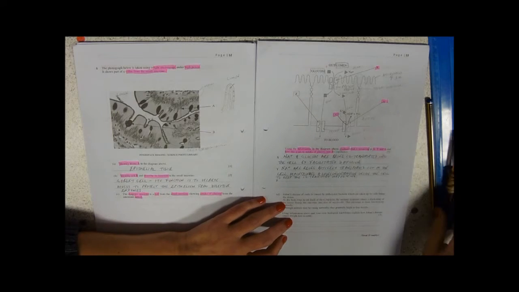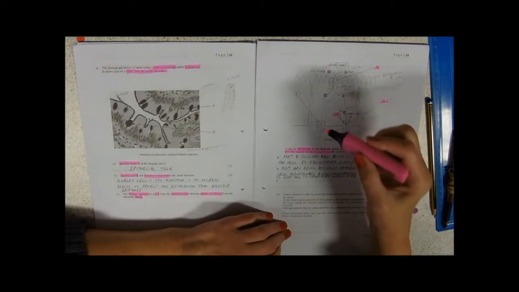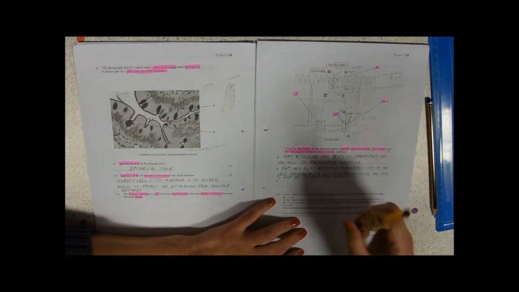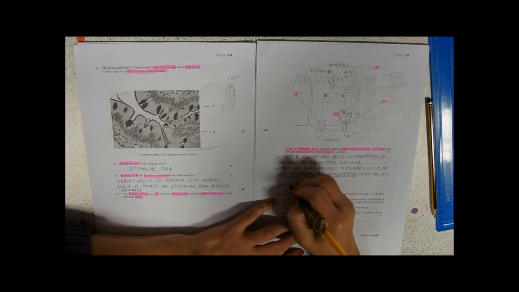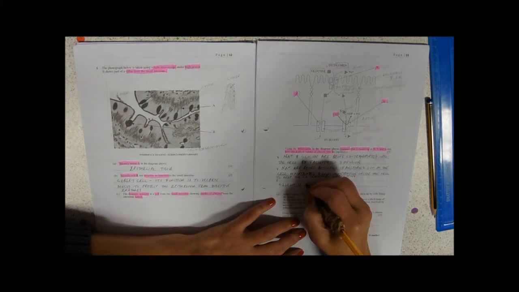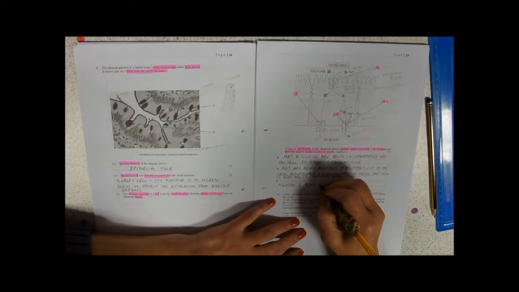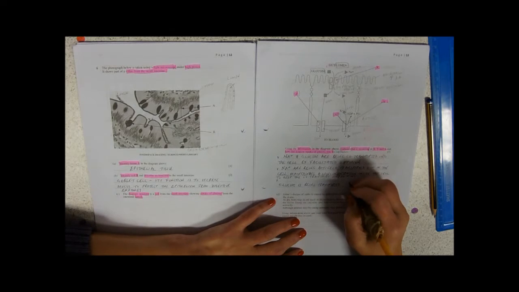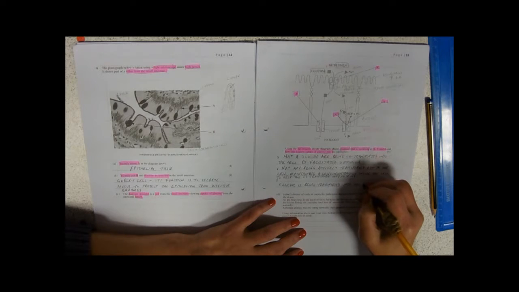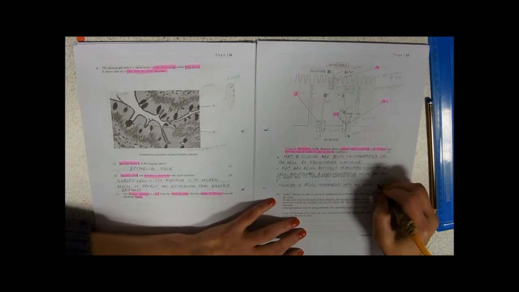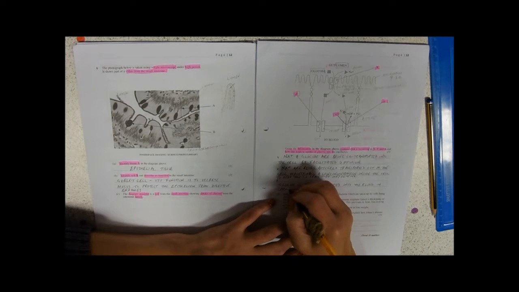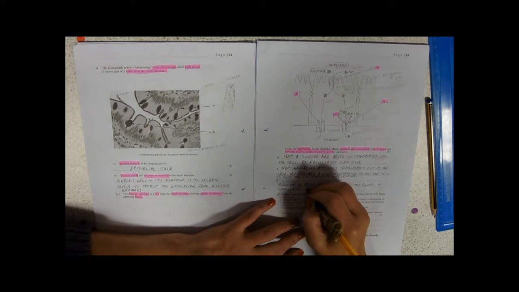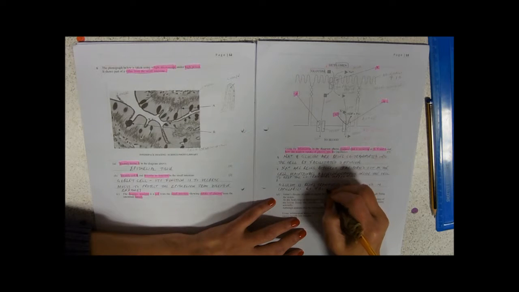So what's happening at Z? At Z, the glucose, so Z, glucose is being transported, no energy, into blood and capillaries by facilitated diffusion.